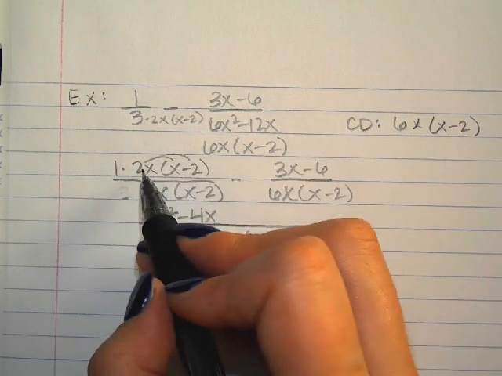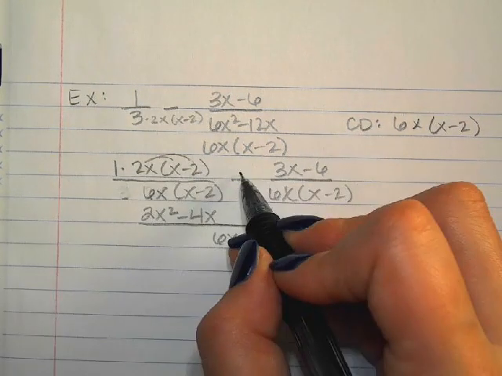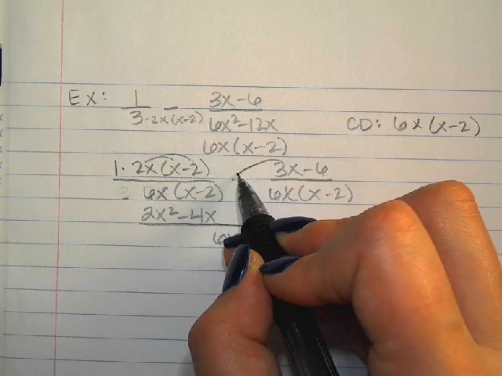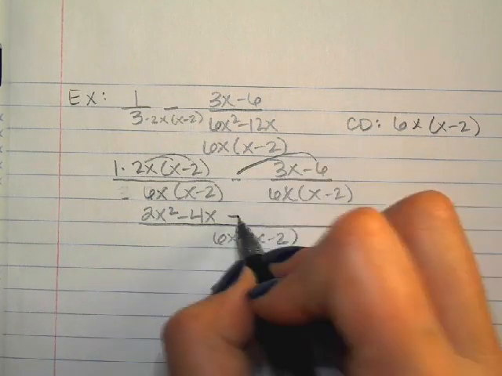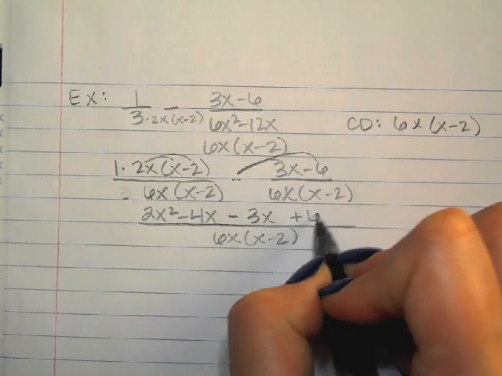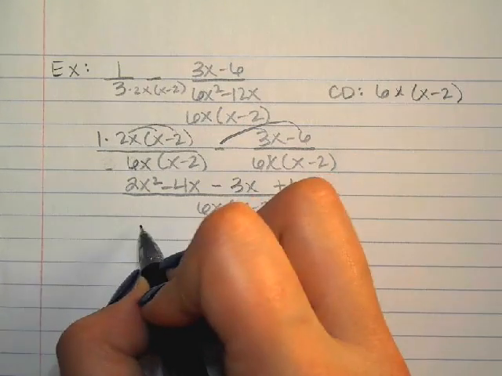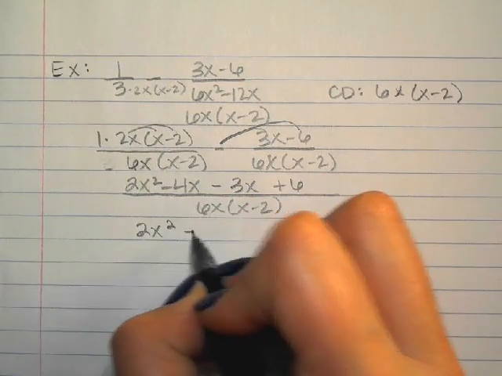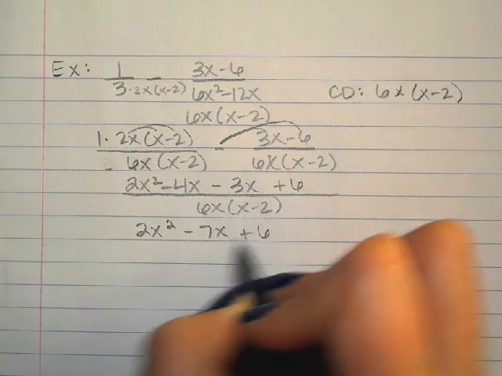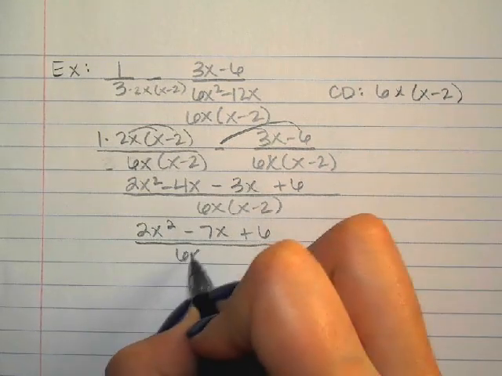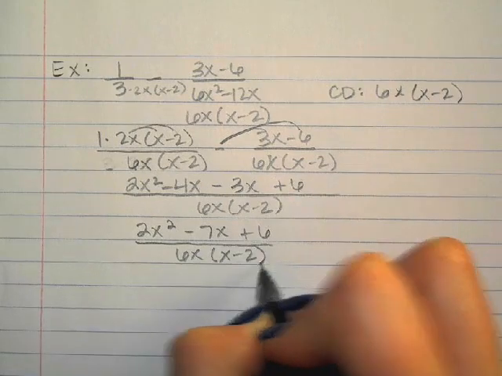So for that first fraction, 2x squared minus 4x, and then I'm going to go ahead and say minus 3x plus 6. So 2x squared minus 7x plus 6 over 6x times x minus 2.